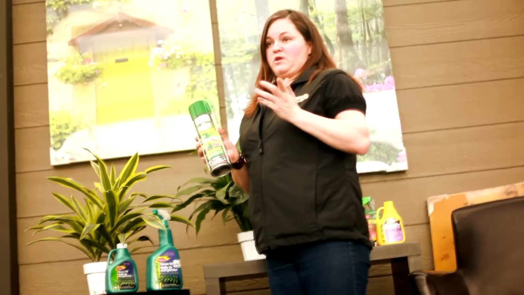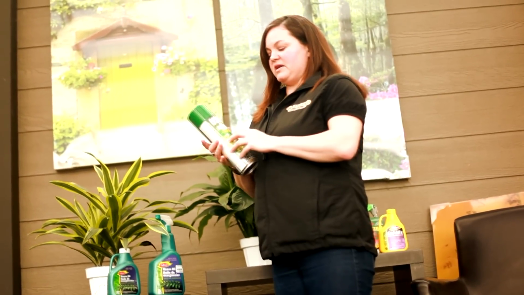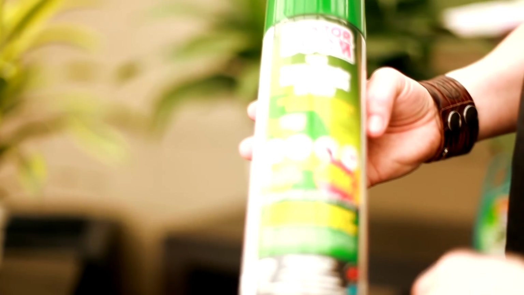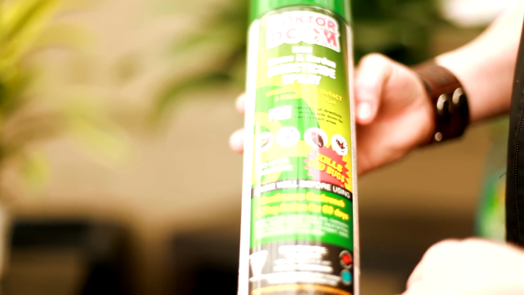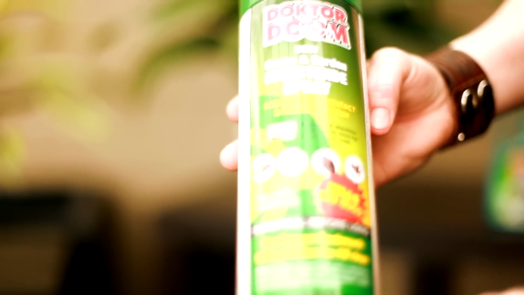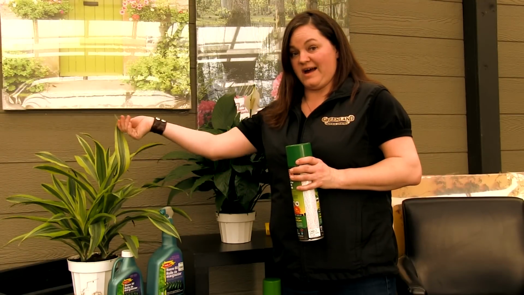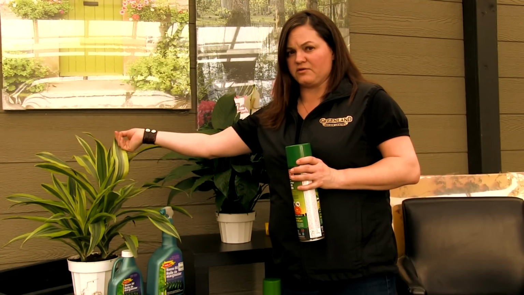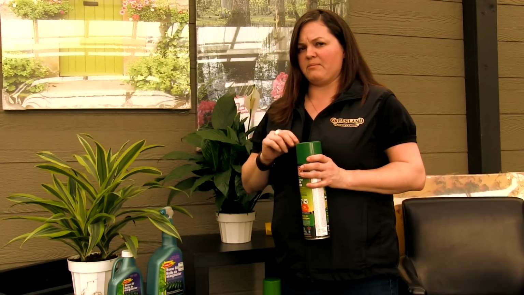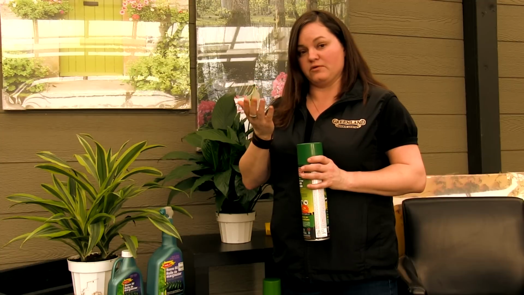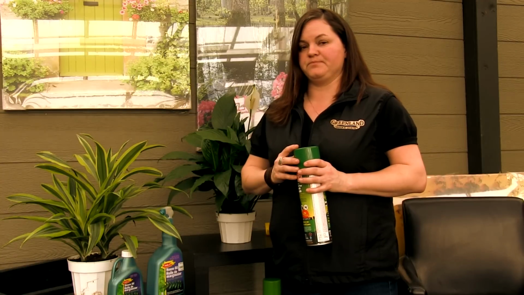The first will be what we call a topical product, and that would be the House and Garden insecticide spray by Dr. Doom. What you'll do with this spray is you'll actually spray the surface of the leaves and the undersides of the leaves where you may see any scales or mealybugs. The good thing is that both insects are very visible to the naked eye, so you can see them quite easily in order to spray them.